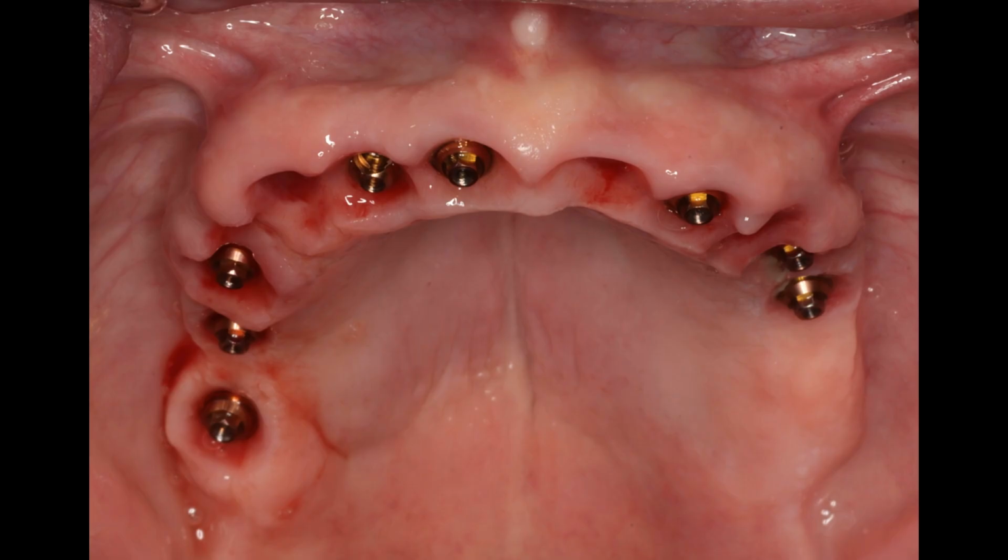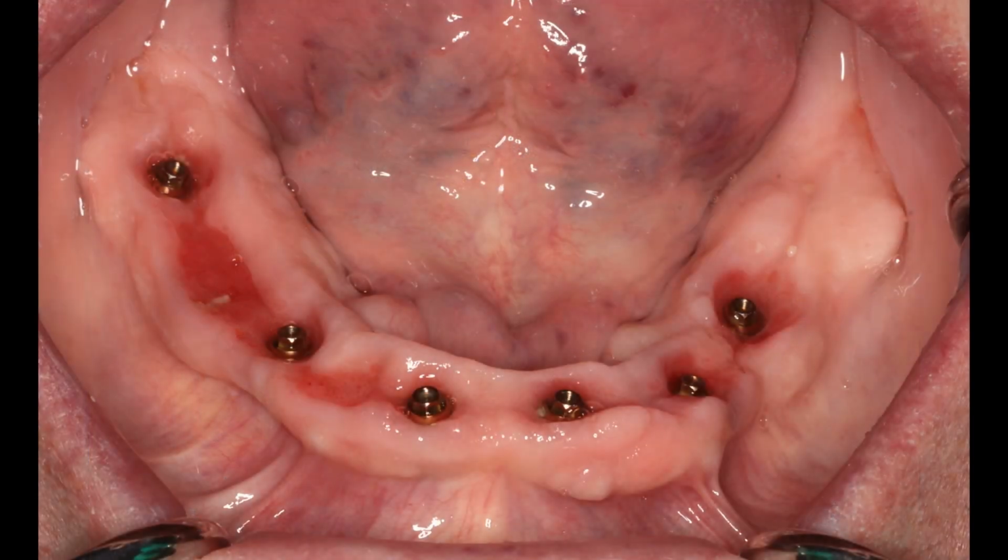But anyway, notice the papilla in this gentleman's case. I'd say we were probably at 70 to 80, maybe even higher than that percent of maintaining that little triangular piece of tissue between the teeth called the papilla. And the lower soft tissue is also outstanding. Lots of volume, and the only red spots are where the acrylic resin was touching his gum tissues.